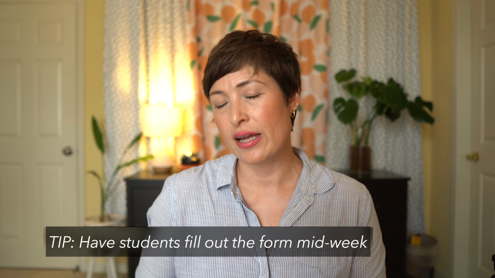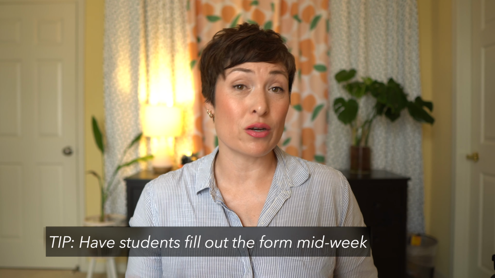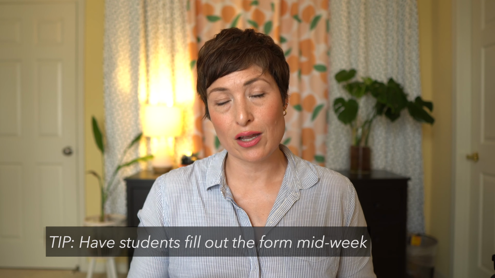I like the weekly check-in form because I set aside time every week for all of the students to do it at once. I normally like to have them fill it out on a Thursday morning. I like to have them fill it out midweek because it gives enough time for things to actually happen in the week for them to tell me, but it also gives me a day or so to follow up on anything that may need my attention.